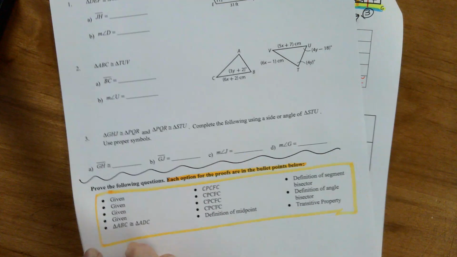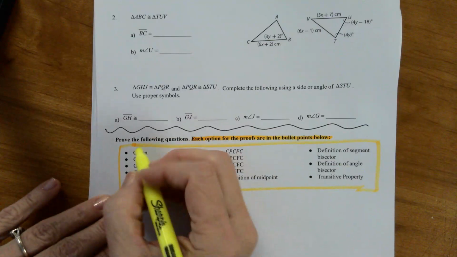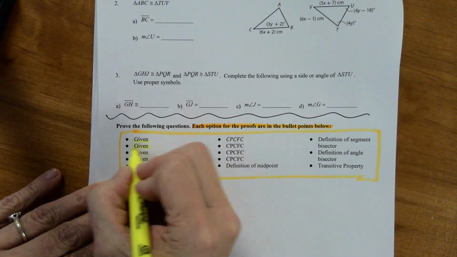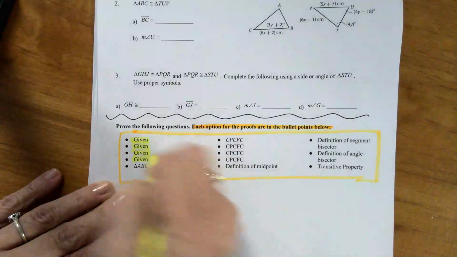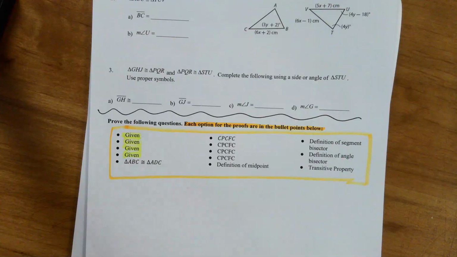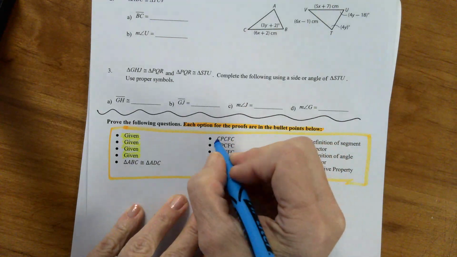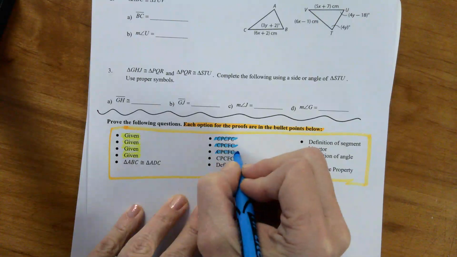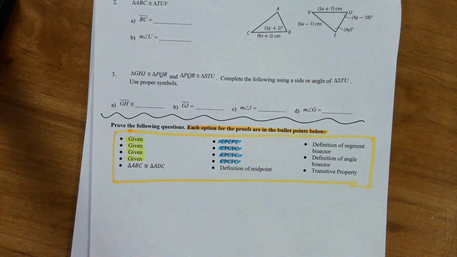Now here's the thing. How many givens do you have? You have 4 givens. How many CPCFCs do you have? You have 4 of those. Look right here.